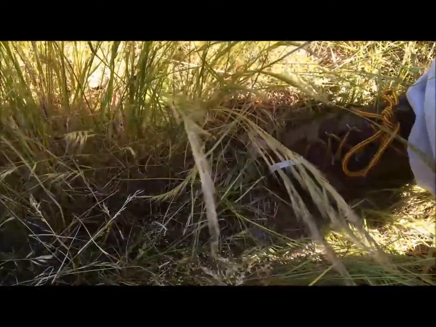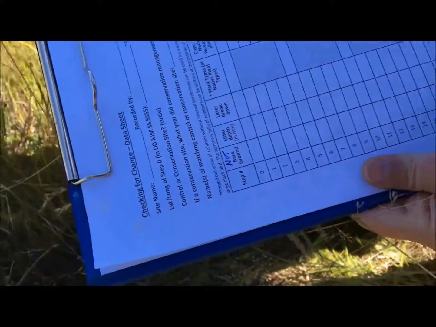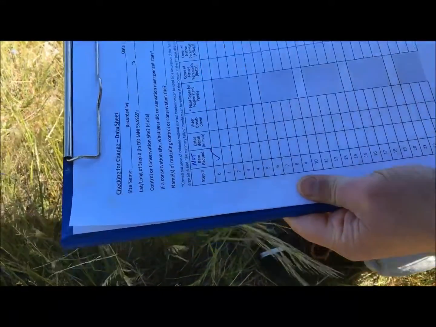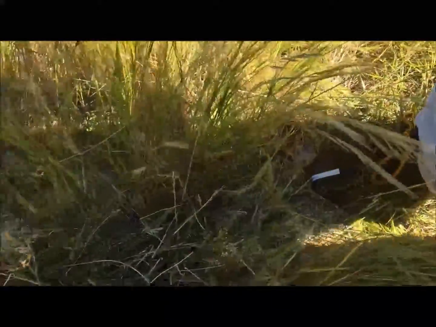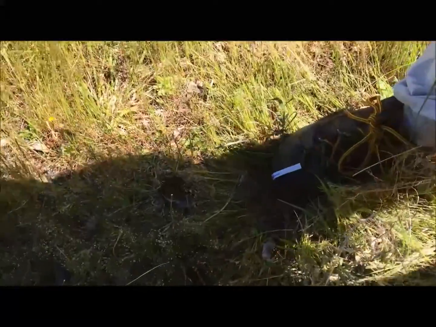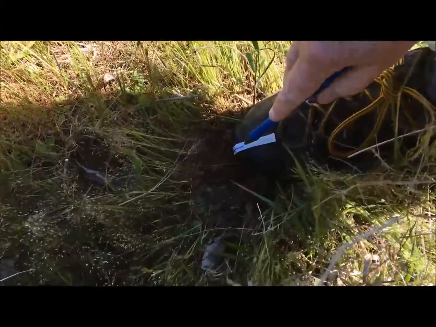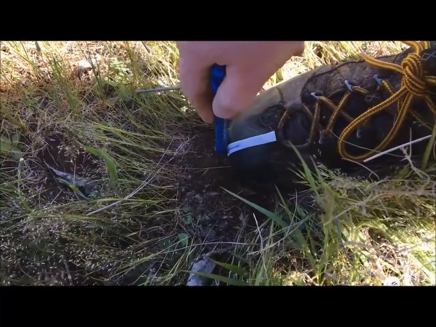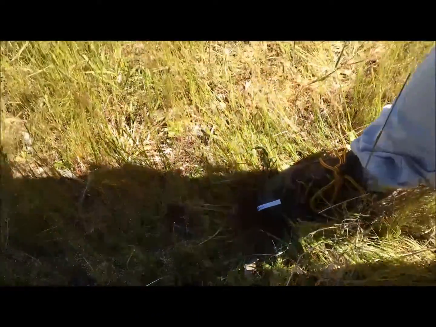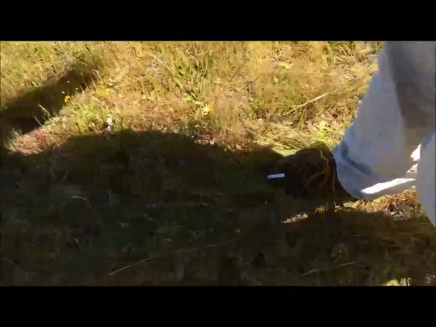So what I'll do is get to my data sheet and I'll mark for step 0, tick, not bare ground at that step. That's step 0, then I go to step 1. For step 1, if I look directly down that arrow, what I find is bare ground. So I don't mark anything on my data sheet. Then I go to step 2.